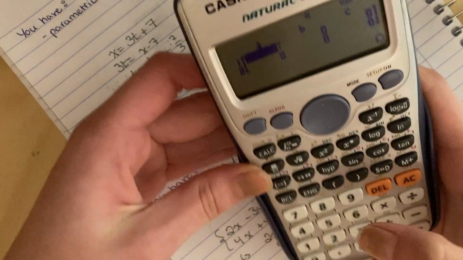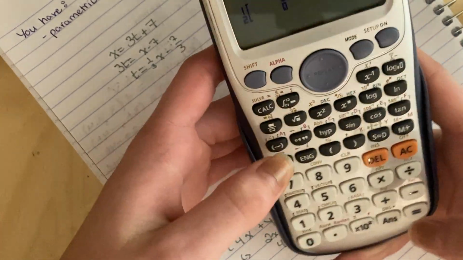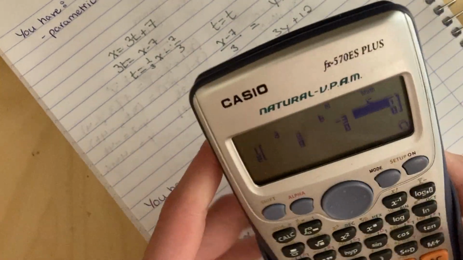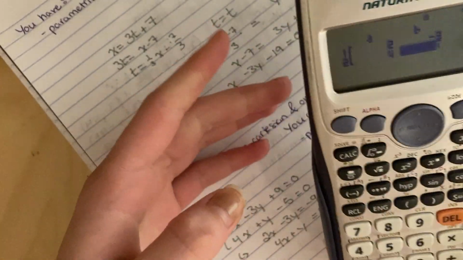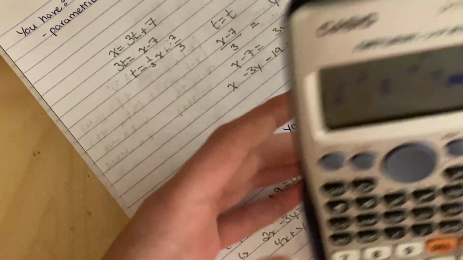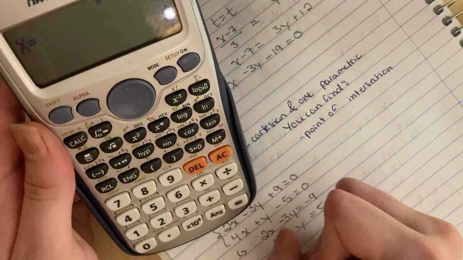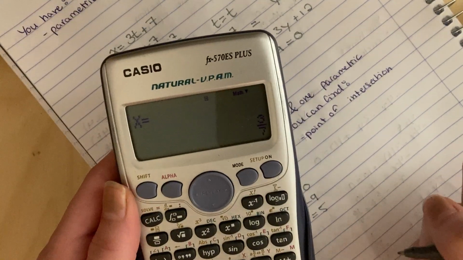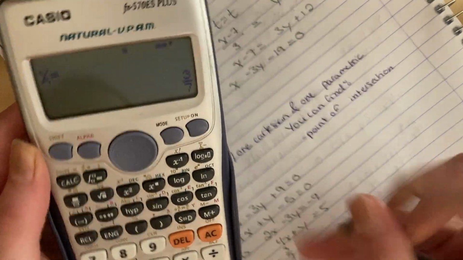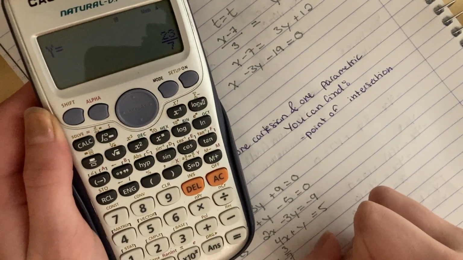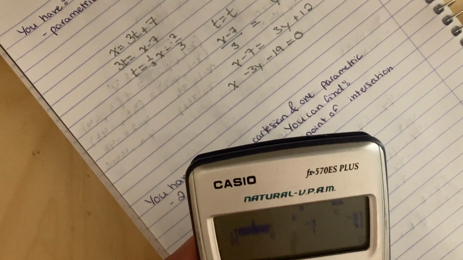Then you just plug those coefficients in: 2, minus 3 and minus 9, and then 4, 1, and 5. And you can get the values for each of them. So x is equal to 3 over 7, and y equals 23 over 7.